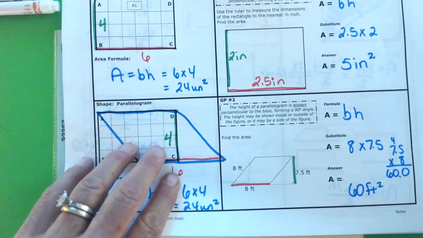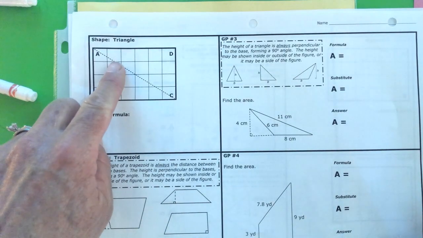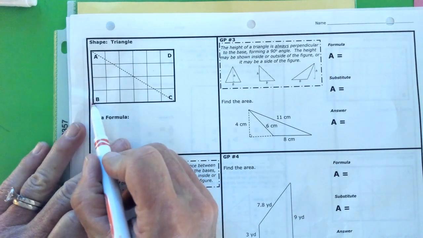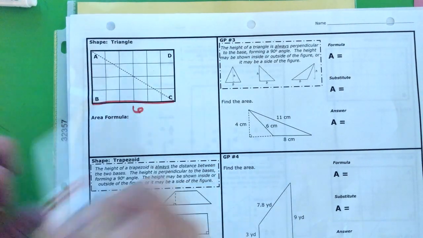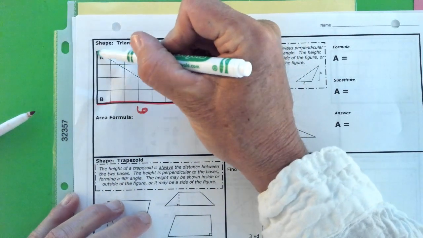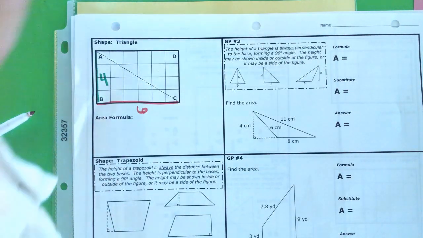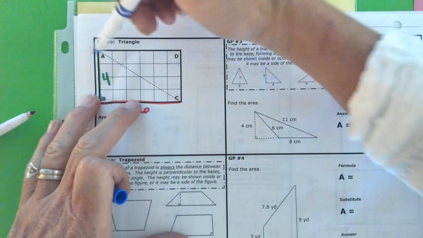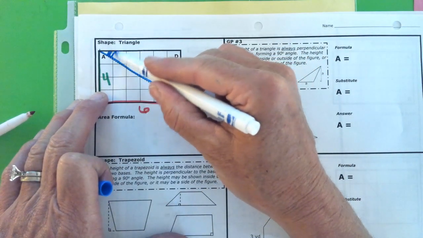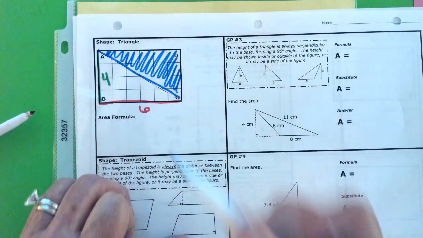Okay, so now what we're going to do is flip it over, and we're going to be on the side that says triangle. So we still have the same base and height that we did in our previous rectangle. Our base is 6, and our height in green is 4. Now we're not going to use the whole rectangle because it's a triangle, so this dotted line, what we did was highlight that in blue, and then we're just going to cross off this section here. Take out this half of the rectangle, and boom, I've got a triangle.